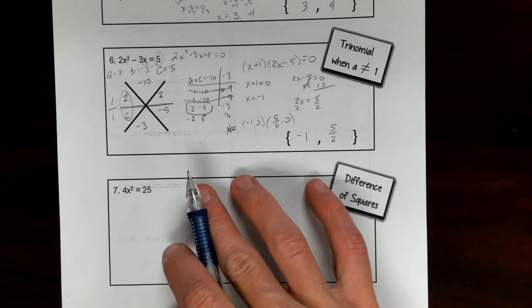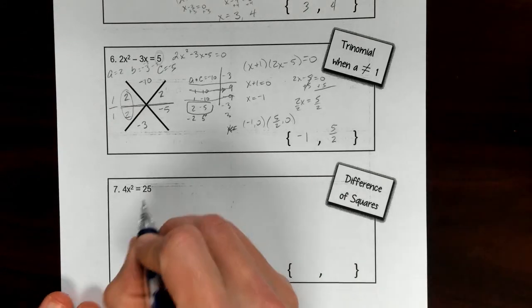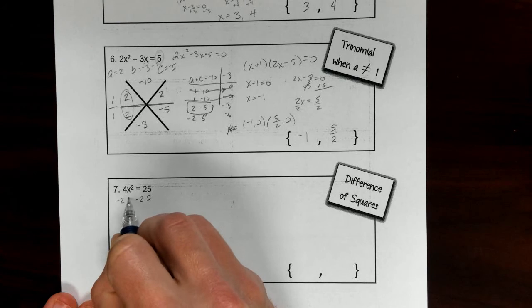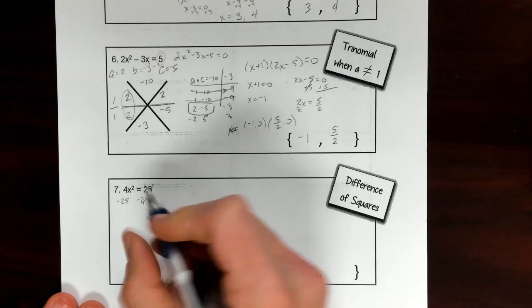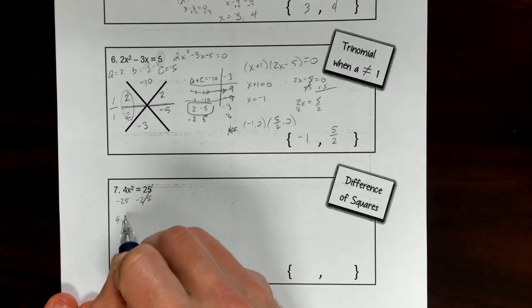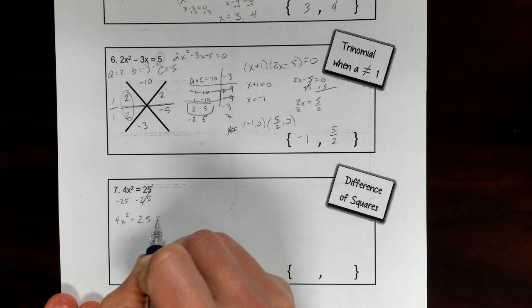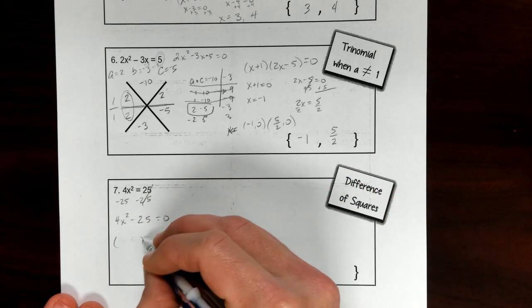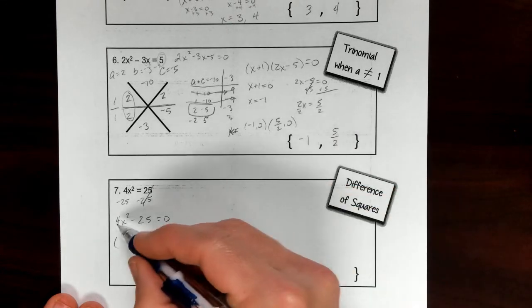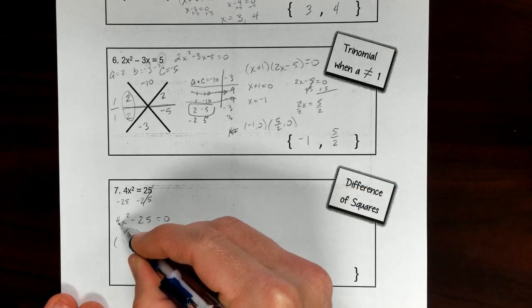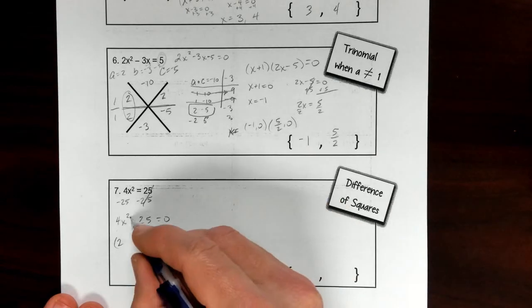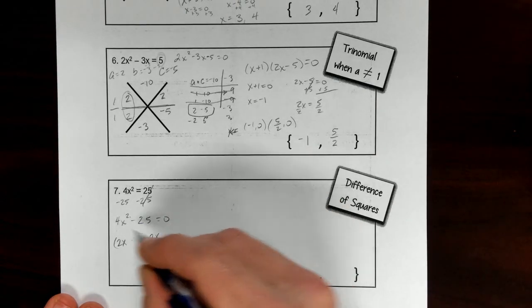Last one, we're looking at the difference of squares. Okay, once again, we want this equal to 0, so subtract 25 on both sides. Get rid of that. Okay, over here you got 4x squared minus 25. That equals 0. So now we're looking for factors. So I want two numbers that multiply to give me 4. Well, it's got to be 2 and 2. And then x and x multiplied together give me x squared.